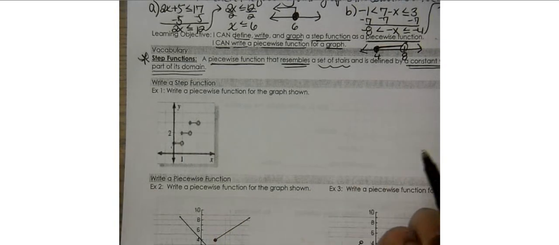Now, what you see here in example number 1 is an example of a step function, and as you can see, it looks like a set of stairs. Now, each piece is a segment, which is a piece of a line. And also notice that these pieces are flat. They're flat horizontal lines. And if they're horizontal, that indicates that they are horizontal situations.